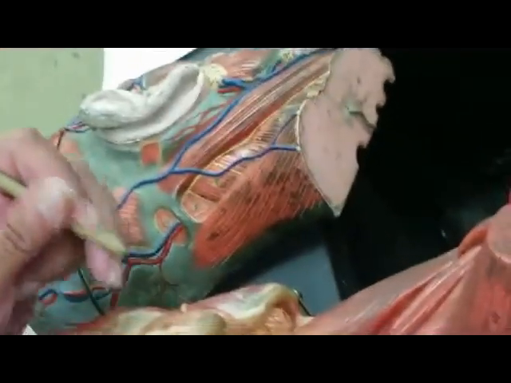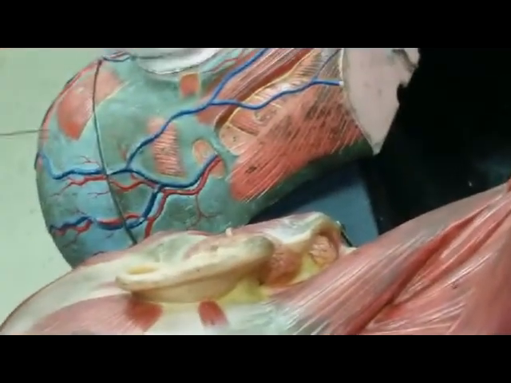Are we understanding? And we know where the buccinator is. Here. This pierces the buccinator. That duct pierces the buccinator.